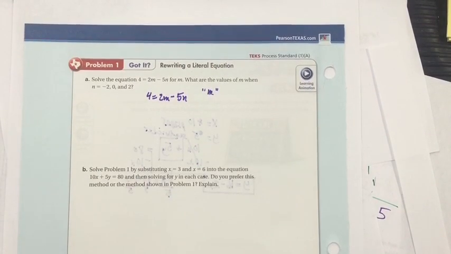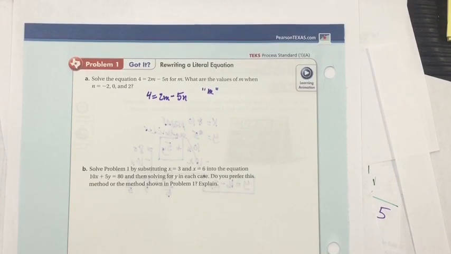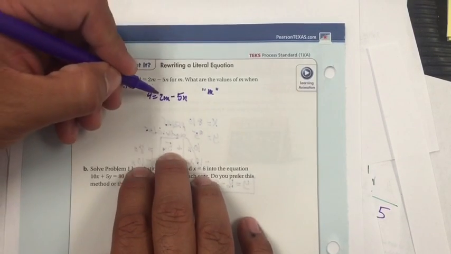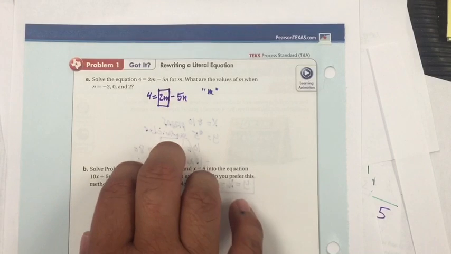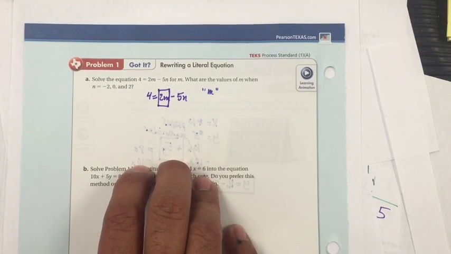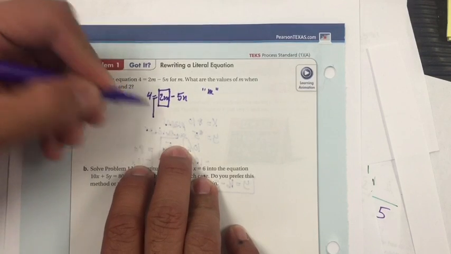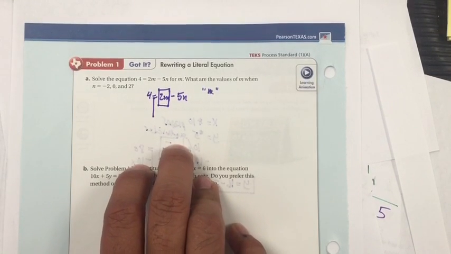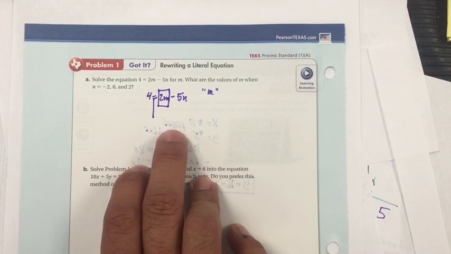Okay, so m right now is not by itself. I've got some other stuff over there with it, another term. What do I do first? How do I get the m term by itself? What's over there with it? Oh, the 5. The 5n.